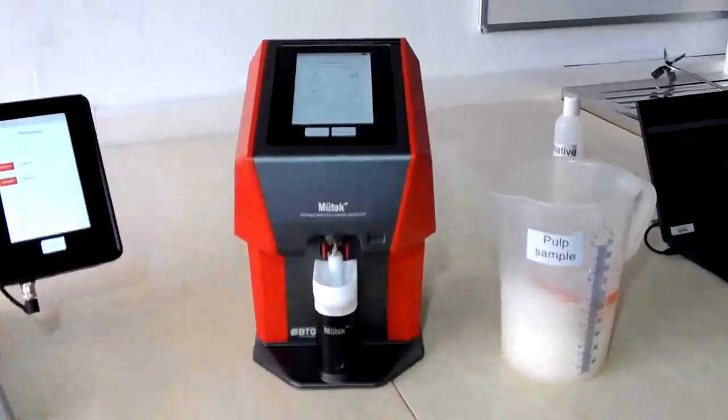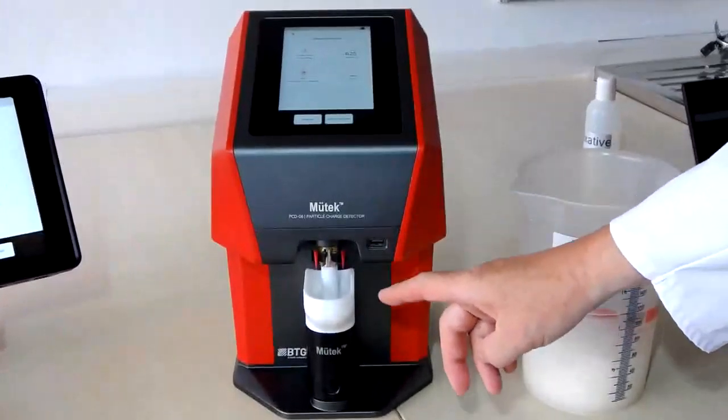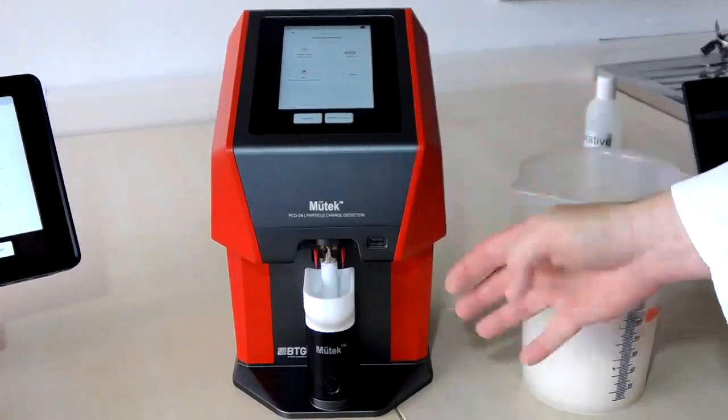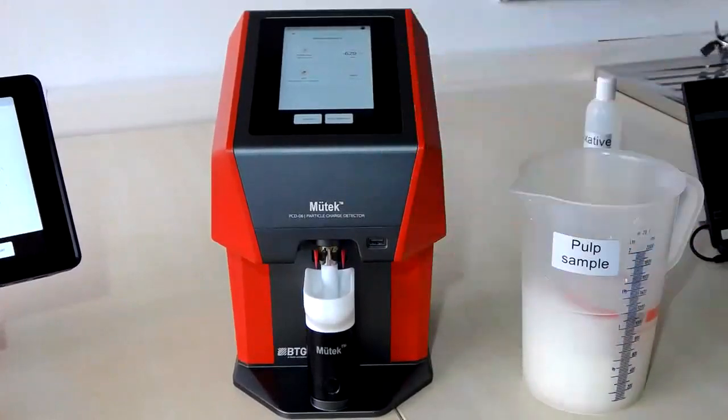So what is happening now in the PCD, as you've heard from Todd, the piston is now stroking up and down, creating a continuous up and down flow of the liquid. And with this flowing liquid, we are shearing off counter ions around the charged particles, creating a streaming potential.